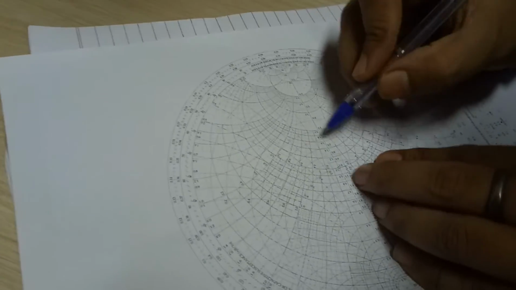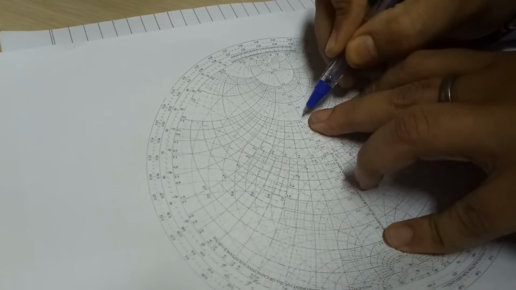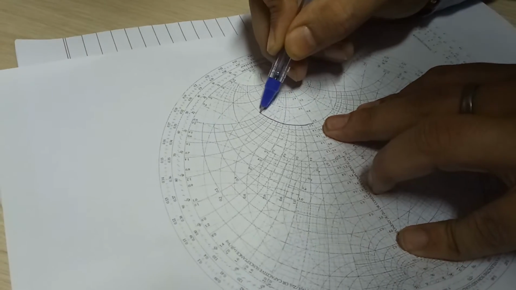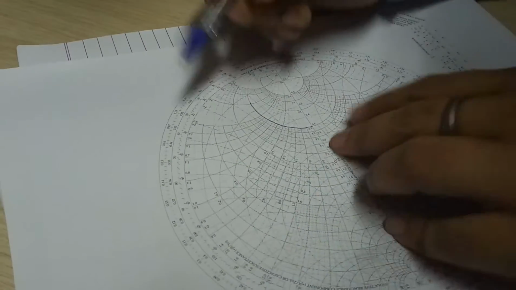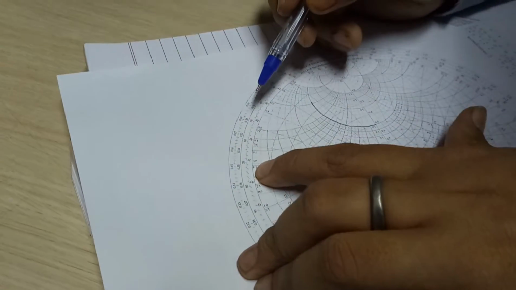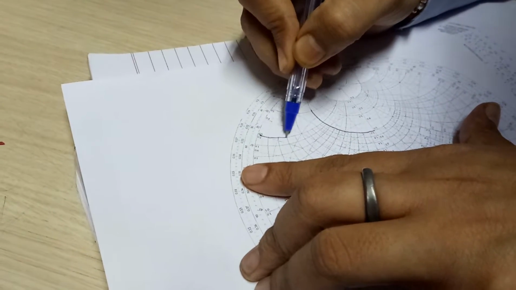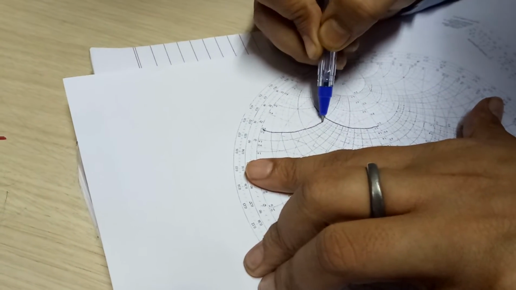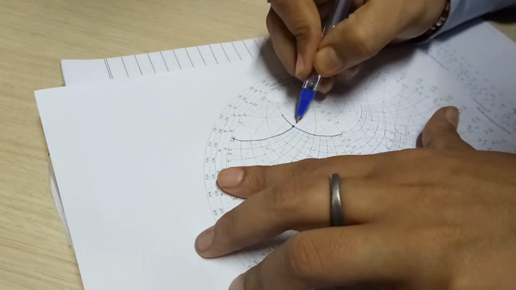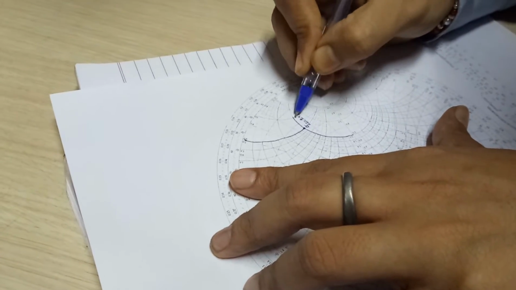So the value of R is 1, 1.2, 1.4, 1.6, 1.8. So this is the R equal to 2 circle, right? Now the value of X is 1, 1.2, 1.4, 1.6, 1.8. So this is the X equal to 2 arc. This is the intersection of R equal to 2 and X equal to 2. So this is the normalized impedance ZL bar equal to 2 plus j2.